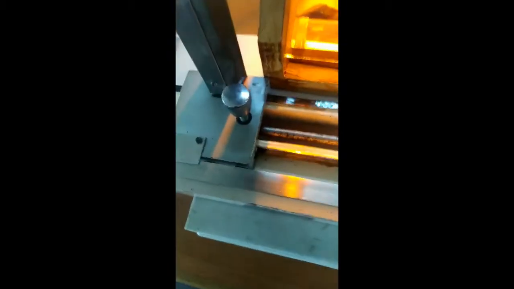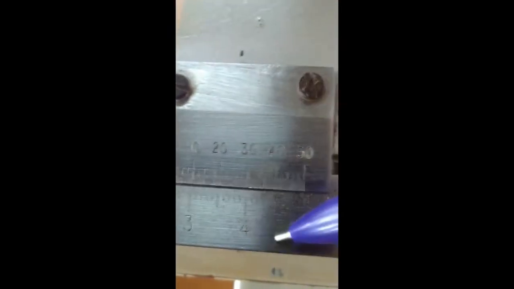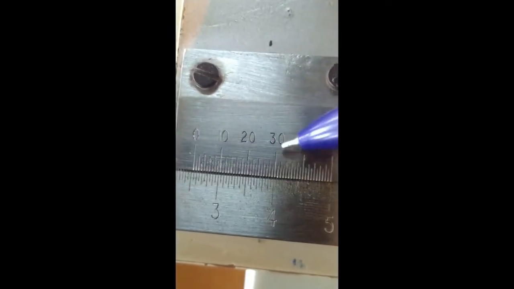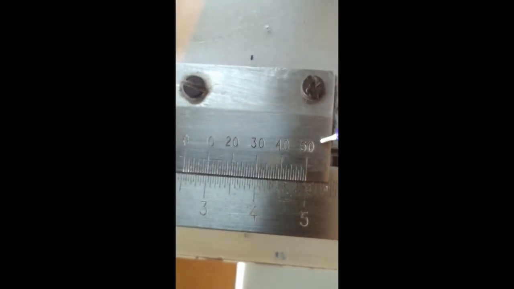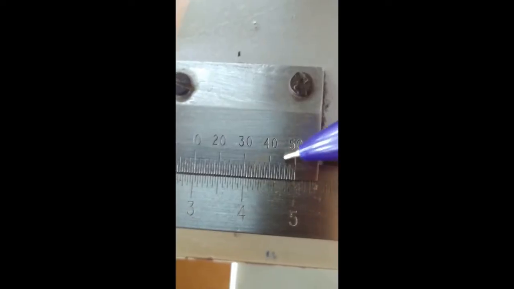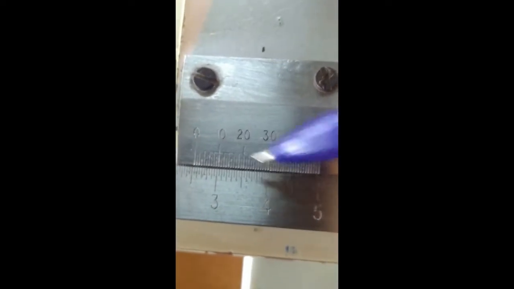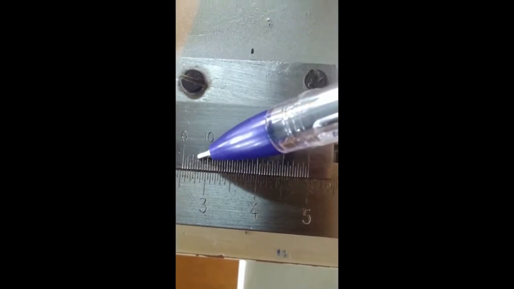So this is our traveling microscope. It is provided with a horizontal scale as well as a vertical scale, but for this experiment we are going to use only the horizontal scale. Let me show you the reading on this scale. So this scale you call it as a main scale, and this one you call it as a vernier scale. As you can see here, the vernier scale consists of 50 divisions. Each division represents 1, right?